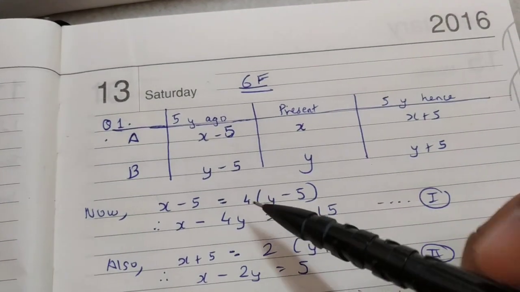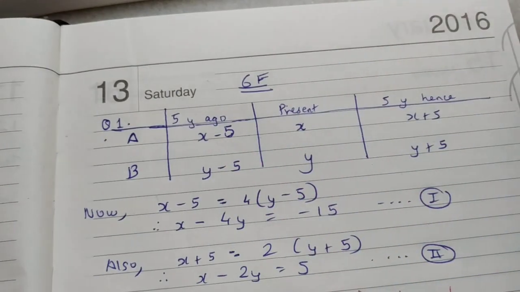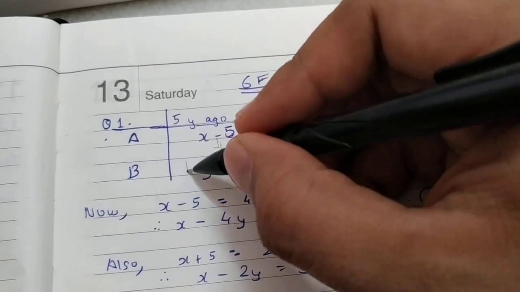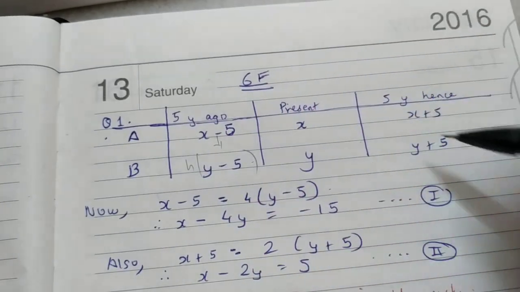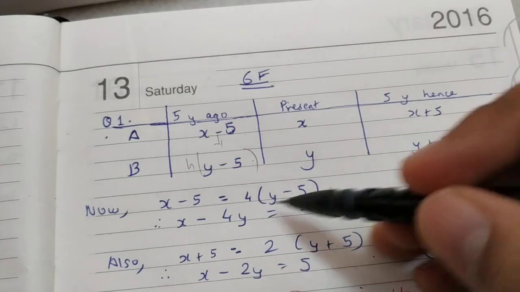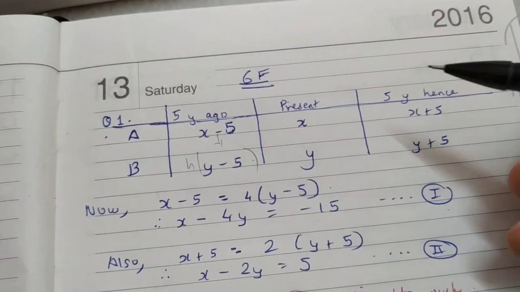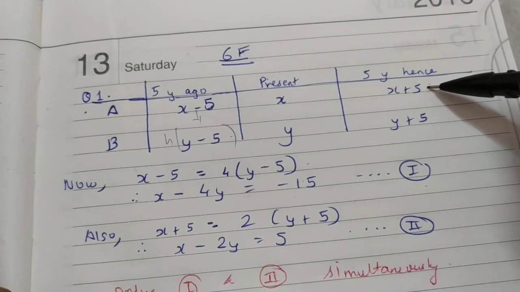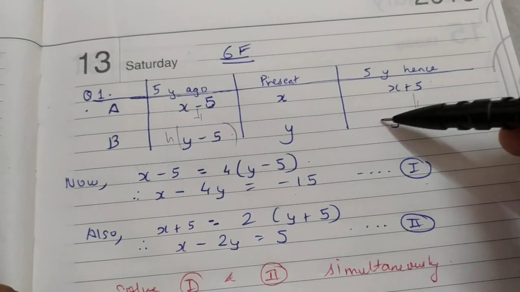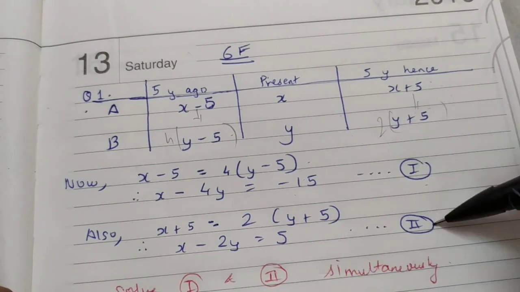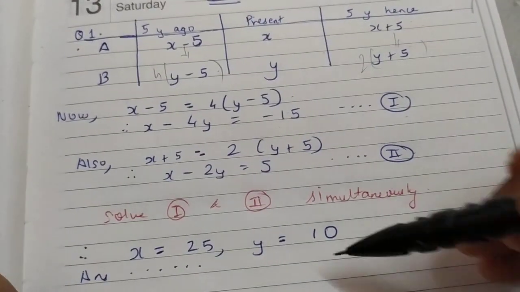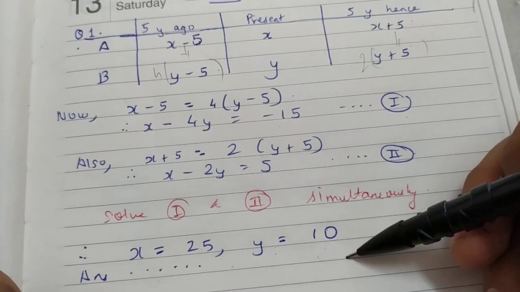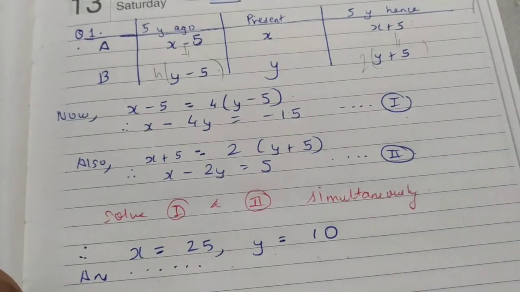According to condition 1, 5 years ago, A's age is 4 times B's age. So that's equation number 1. Open the brackets and like terms together. And the second condition says that 5 years hence, A's age is twice B's age. So that's the second condition. Solve them simultaneously, get the values. Write the final statement that A's age is 25 years and B's age is 10 years. Don't forget the units, else we'll lose marks.